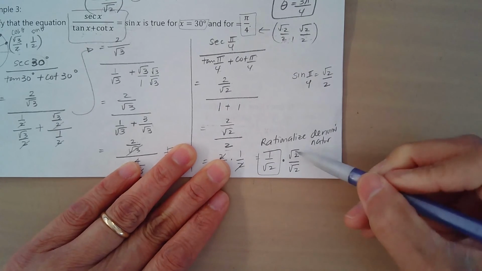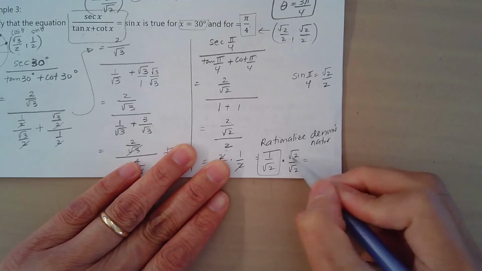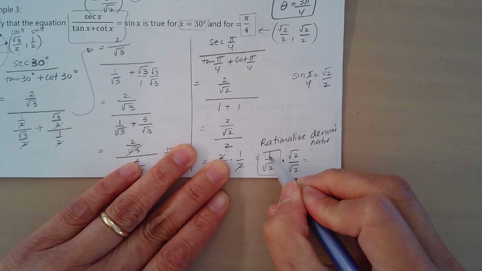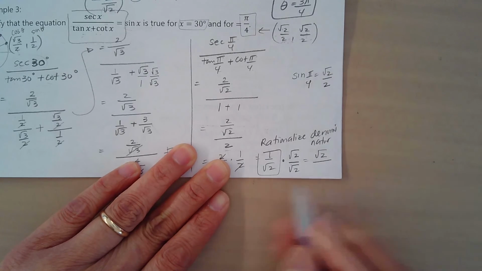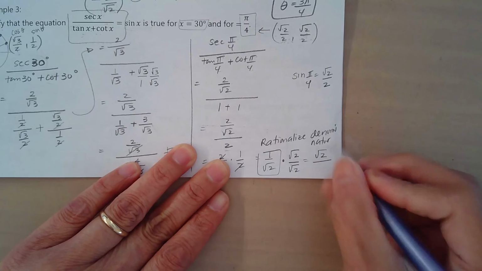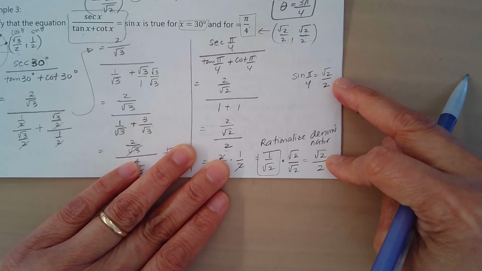Okay, so we're going to multiply by 1 in the form of root 2 over root 2. And what happens here is that you have 1 times root of 2, which is root of 2. And then root of 2 times root of 2 is 2. So now they're the same.